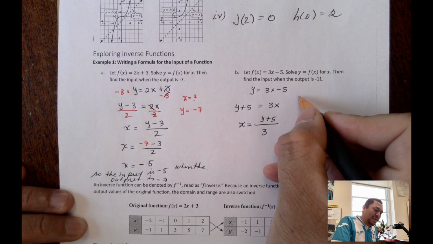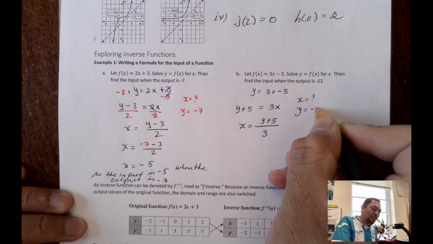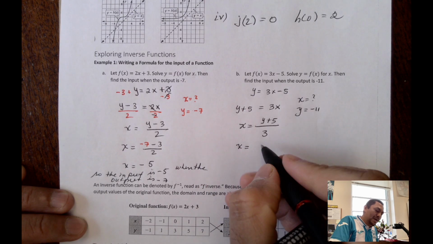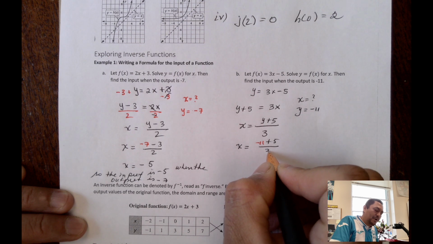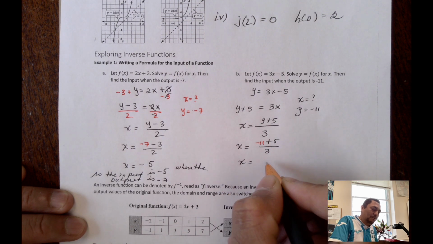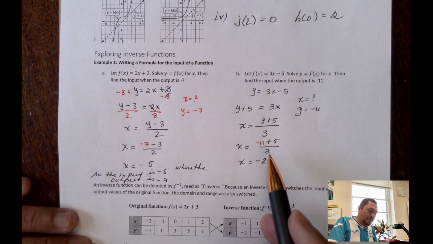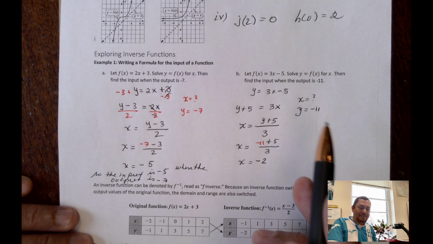Now they're telling me, what is the value of x when y equals negative 11? So I'm going to have x equals (negative 11 plus 5) over 3. So x equals negative 2. So the input is negative 2 when the output is negative 11.